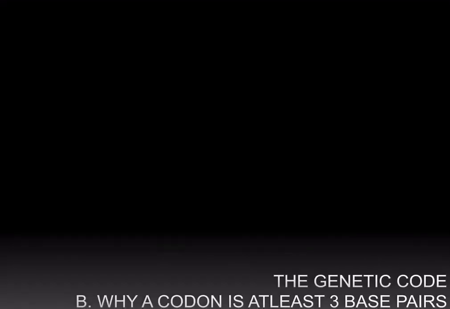In other words, how many nucleotides specify one amino acid? Now, it turns out that the fact that there are 20 amino acids means that the codon, or the number of base pairs that specify one amino acid, is at least 3 nucleotides long. So let's say that one codon is 1 base pair long.